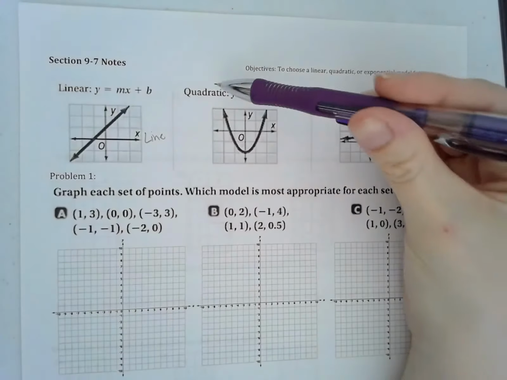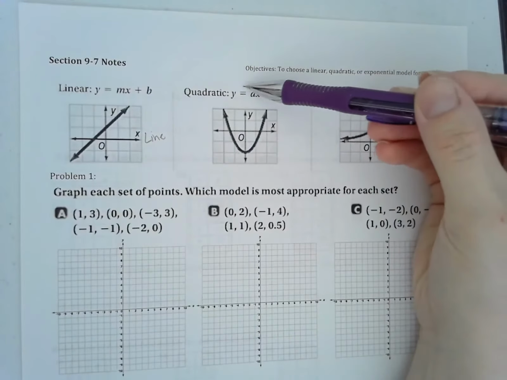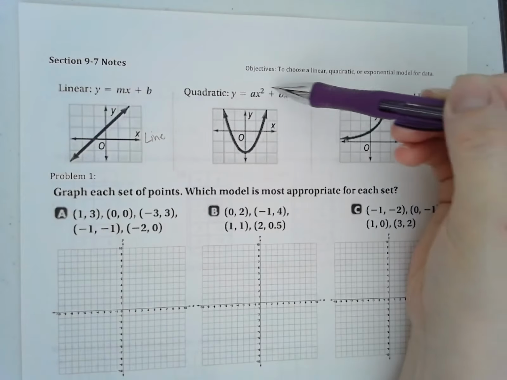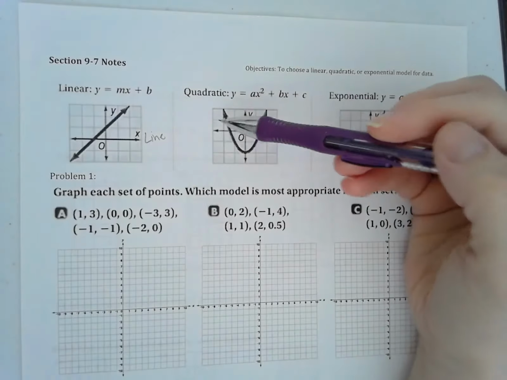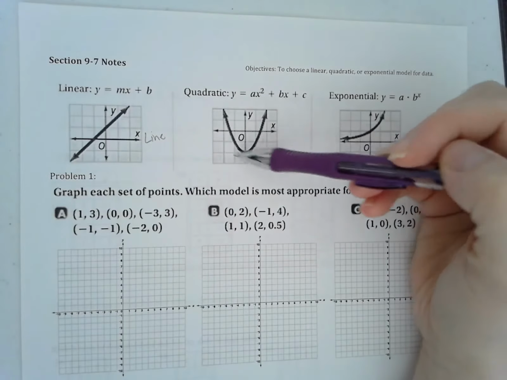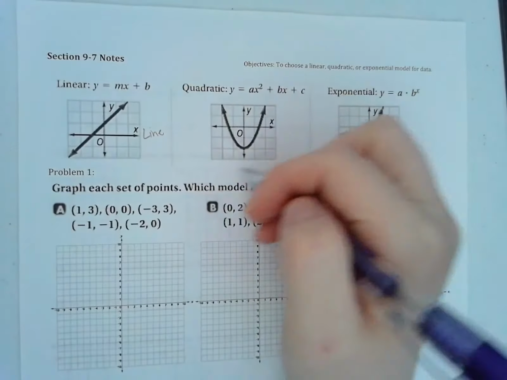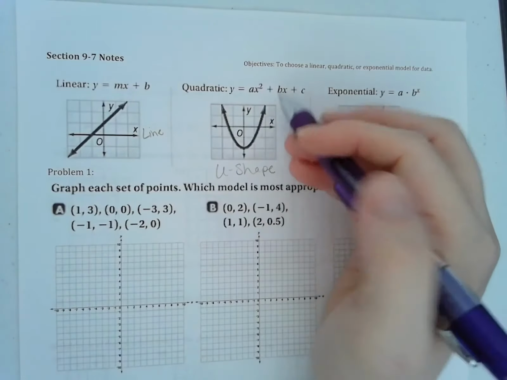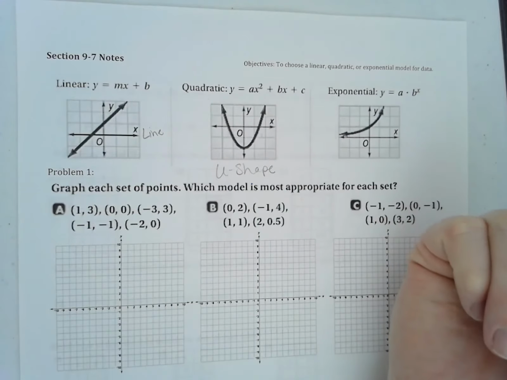The next is a quadratic. This is what the equation looks like: y equals ax squared plus bx plus c. That's what we've been working with all chapter. When you graph them, they're going to be parabolas. They're going to be a U shape. And whenever you have a U-shaped graph, it's always going to be a quadratic function.